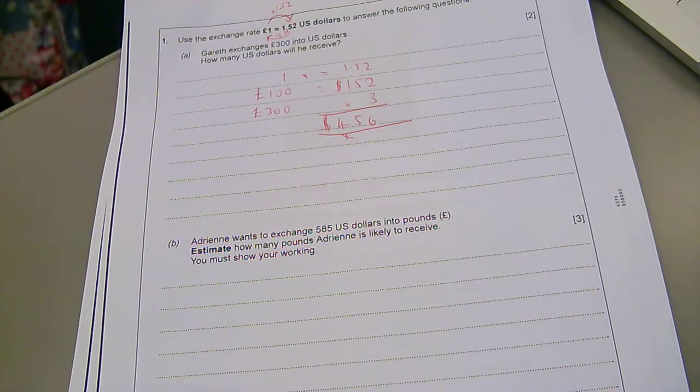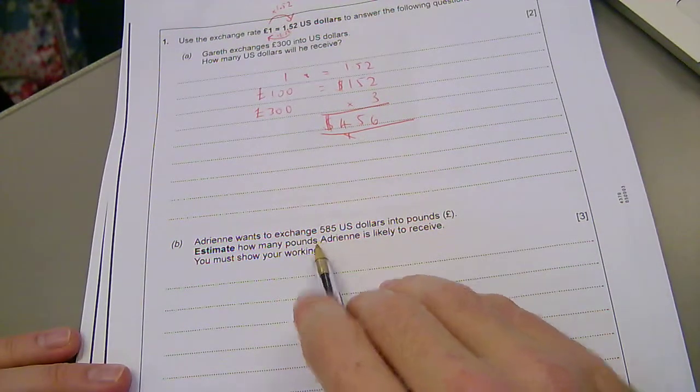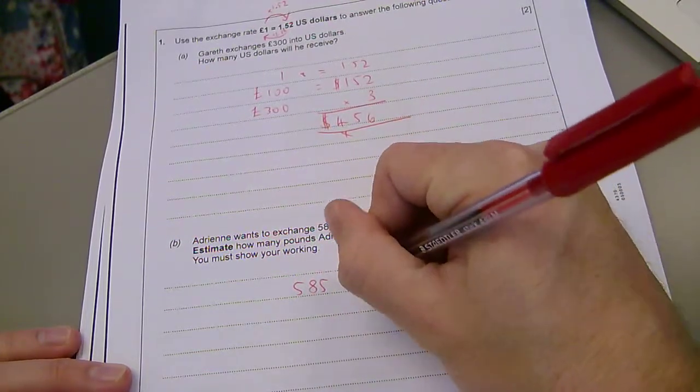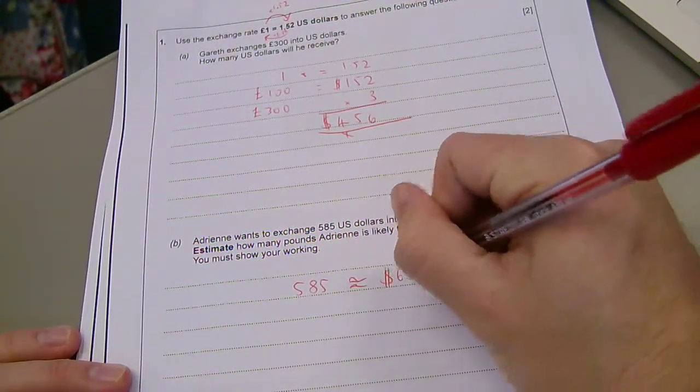Adrienne wants to exchange 585 US dollars into pounds. Estimate how many pounds Adrienne is likely to receive. You must show your working. Okay, so estimating. I'm going to change that to 600. So I'm going to say what I'm doing though to show that I'm estimating. So you do squiggly equals like that.